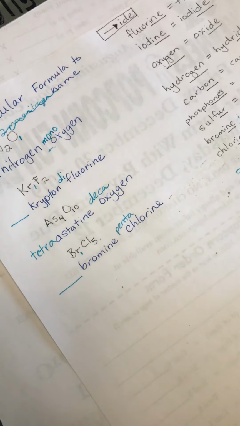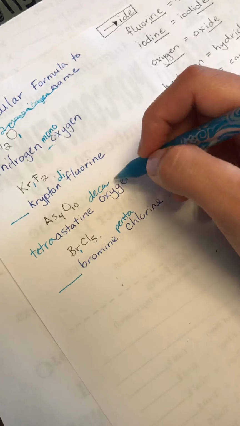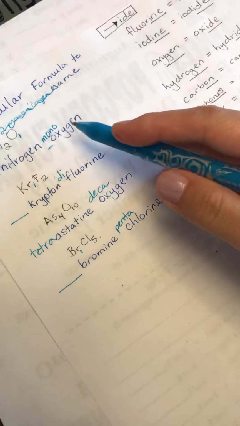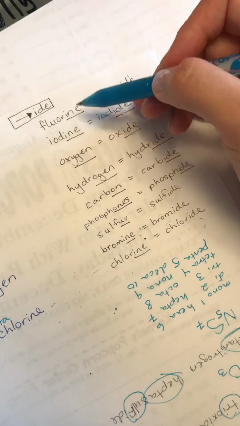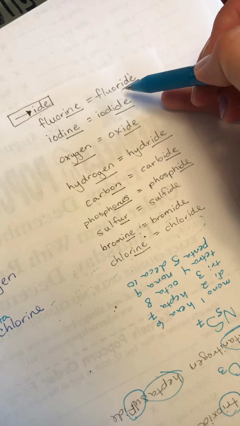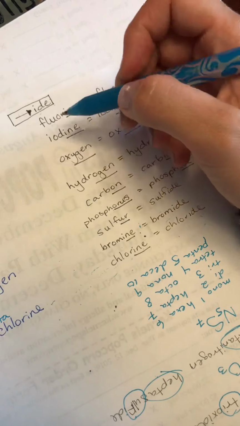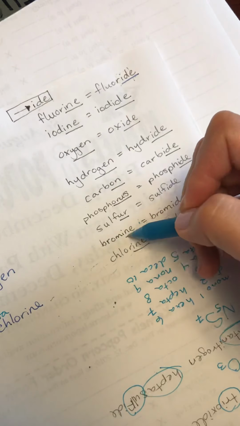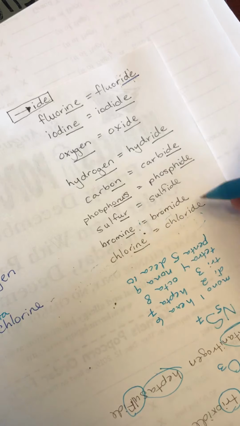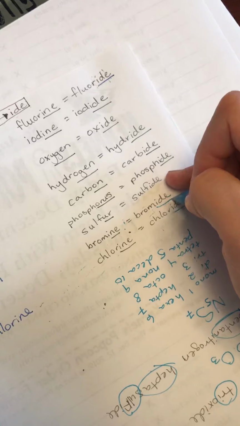Now, with our naming for molecular formulas, we are going to remove the ends of our second word. Okay, and it needs to end with "ide." So, looking at what I've written down here, fluorine changes to fluoride. So you take these last couple letters off and put IDE. Same thing for all the halogens. So iodine is iodide, bromine, bromide, chlorine, chloride. Okay, so those are all going to end with IDE.